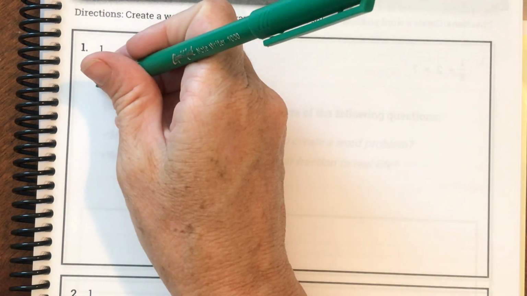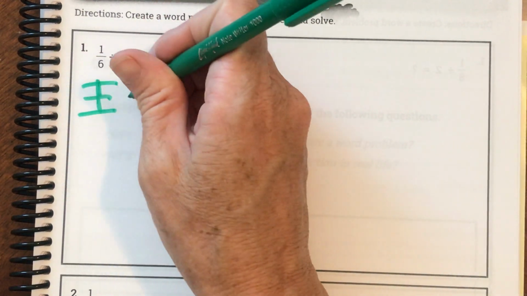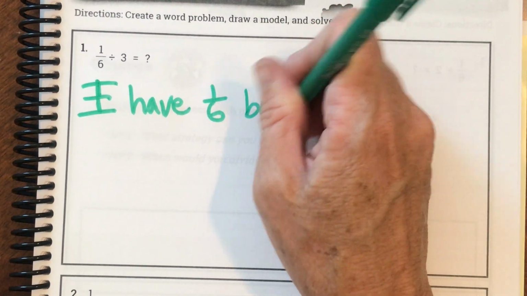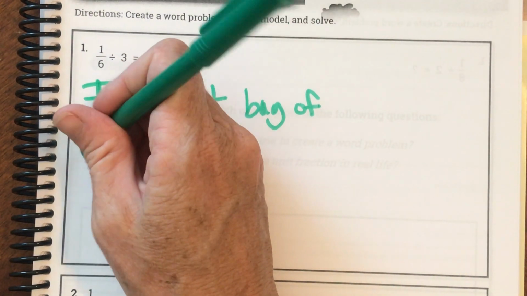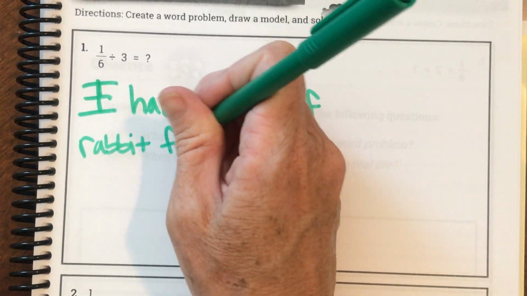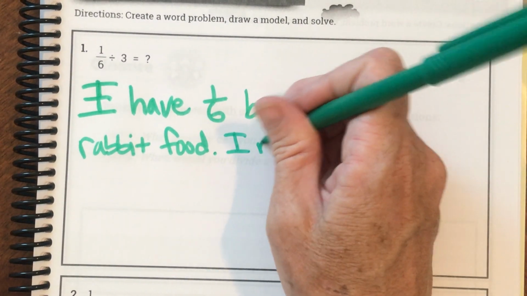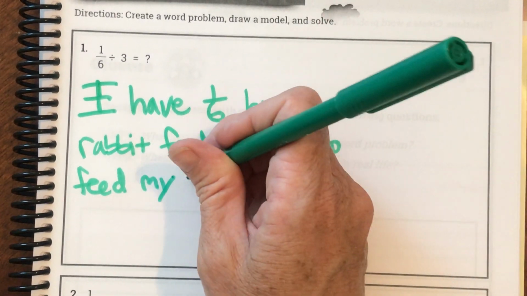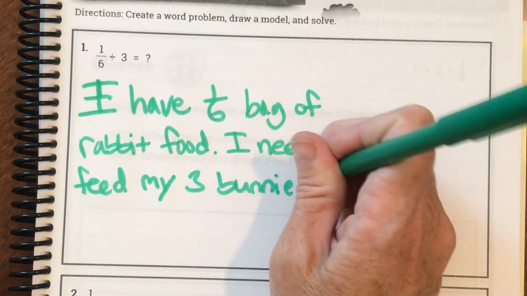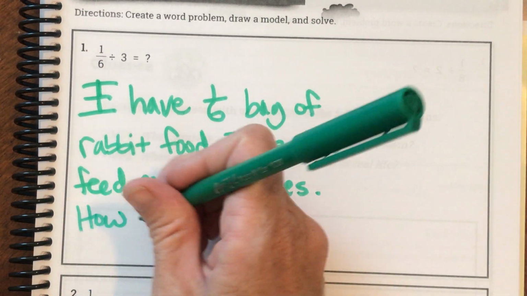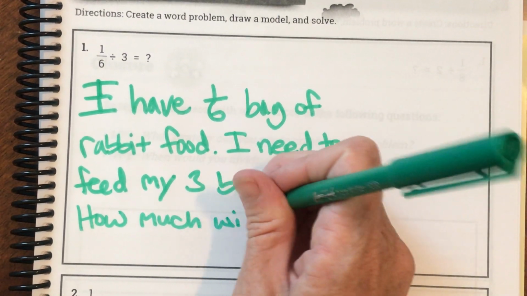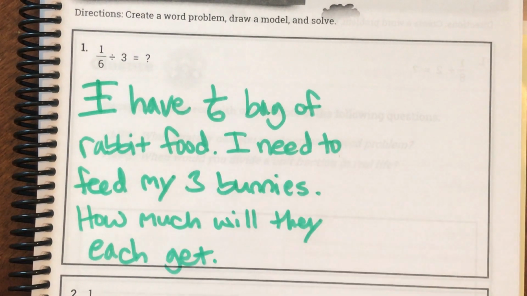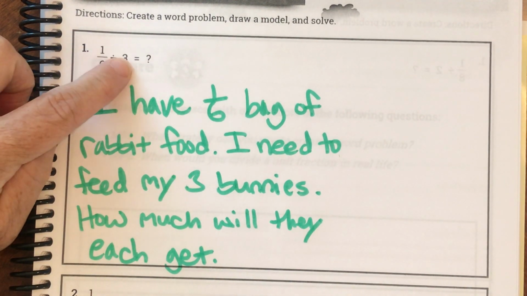So I might say like, I have 1/6 bag of rabbit food. Period. I need to feed my 3 bunnies. How much will they each get? So this is what I have, and I'm going to divide it between 3.